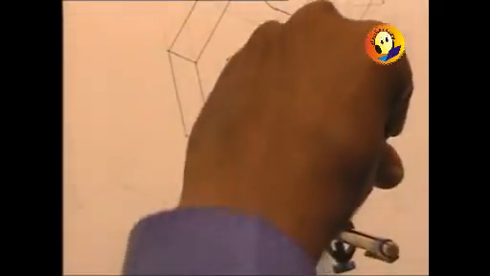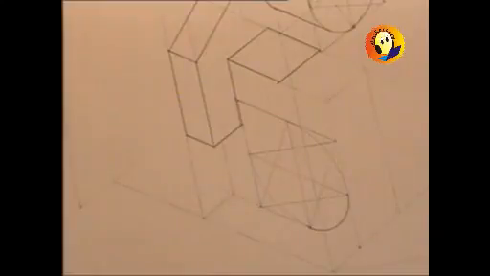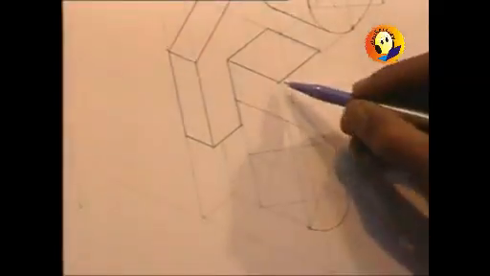Take the radius properly and draw that part. I am sure that it is going to be dark also. And now we are required to draw tangents to this ellipse. One tangent from this point over here.